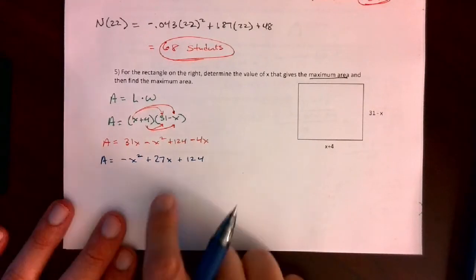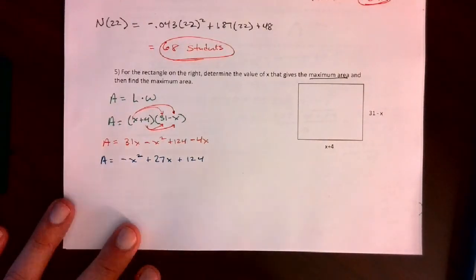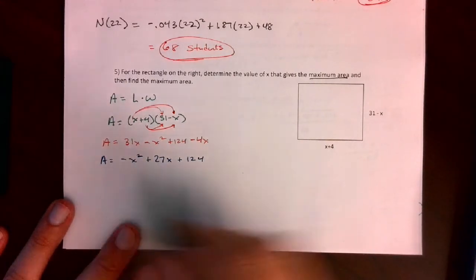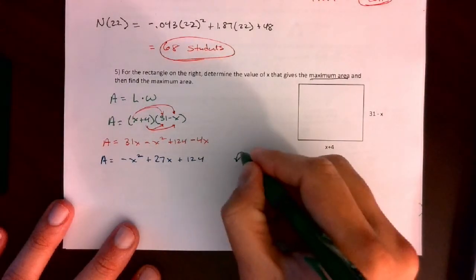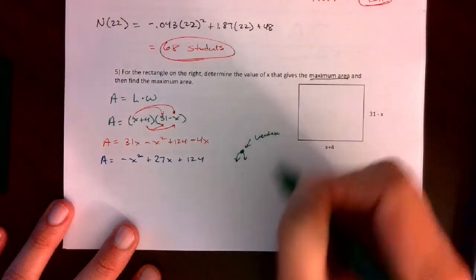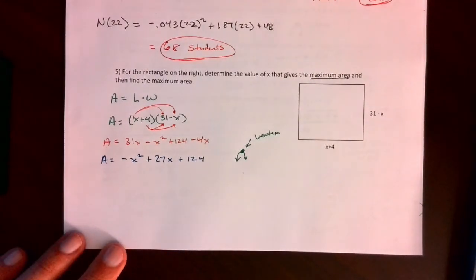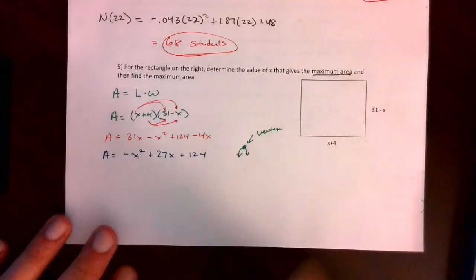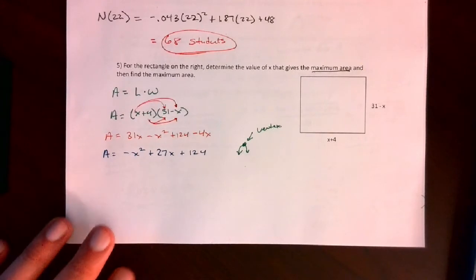And what you should notice is that your formula for area here, highest power is 2, so we know it's a parabola. The negative in front tells you it opens downward. If it opens downward, then where's the maximum? The maximum is at the vertex, right? If it said find the minimum, then this parabola would have to open upward, and you would still find the vertex, but the way it opens matters.